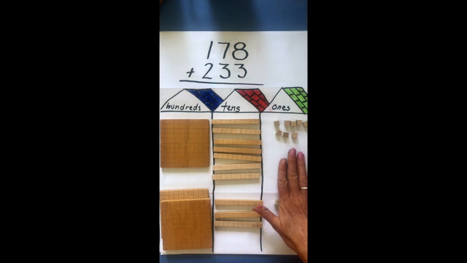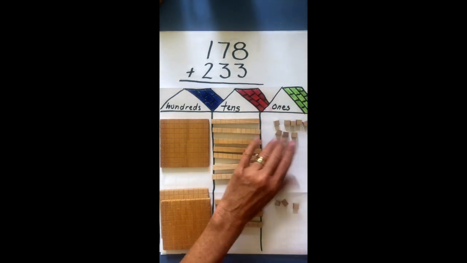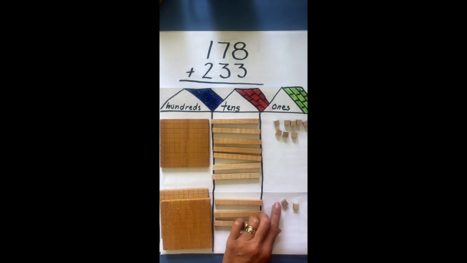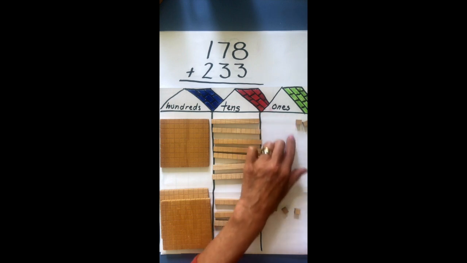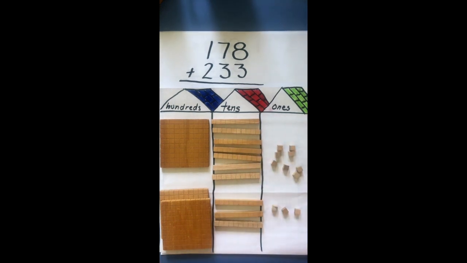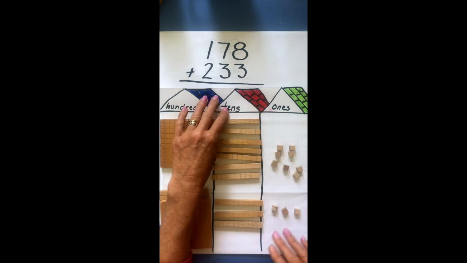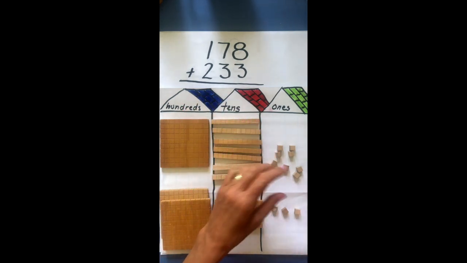So let's see if we have to move out of the ones house. Now that I've made my numbers, I'm going to combine them. I have 1, 2, 3, 4, 5, 6, 7, 8, 9, 10, 11. Now, I can't have 11 in this house. I only can have up to 9, so I'm going to regroup. This is a tens house, which means I need to regroup 10.